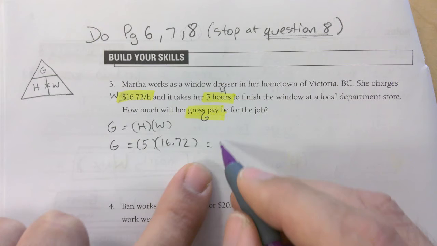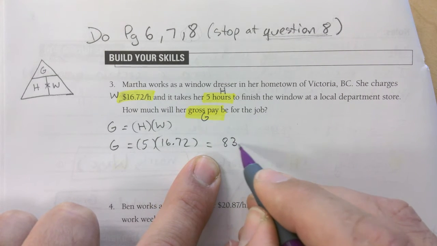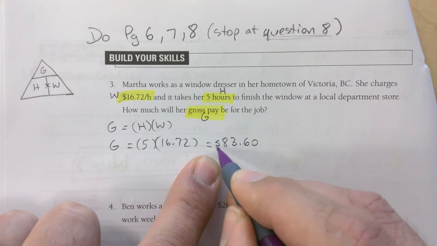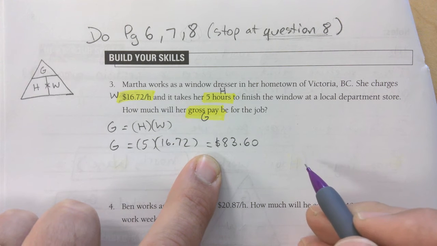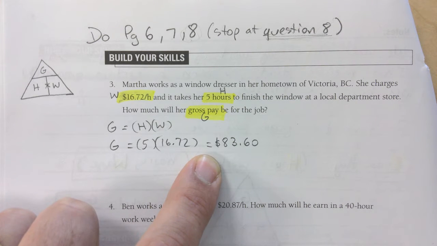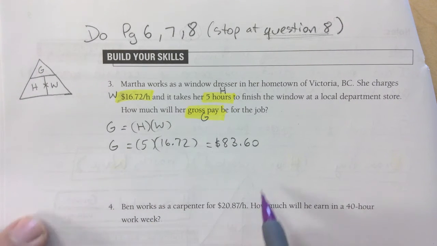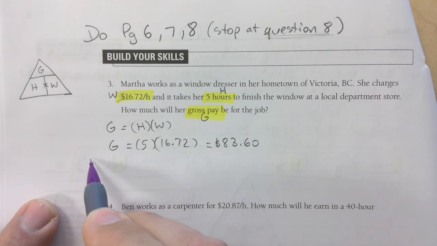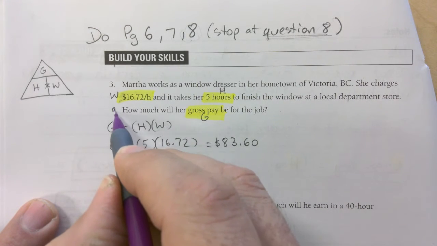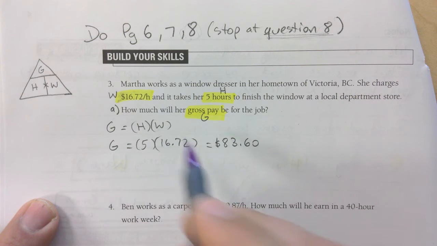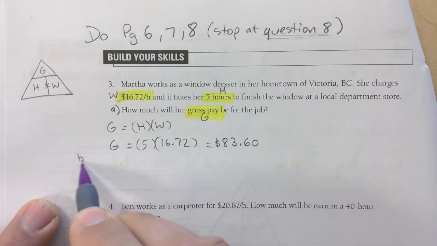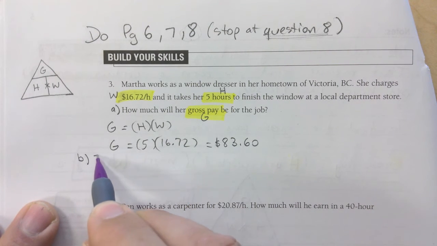And that gives you 83.60. Okay. And I hope you left some room because I'm going to add something to this. I'm going to add a B part to this. So let's consider this A, and we'll add a B part to this. Okay, so write this down.